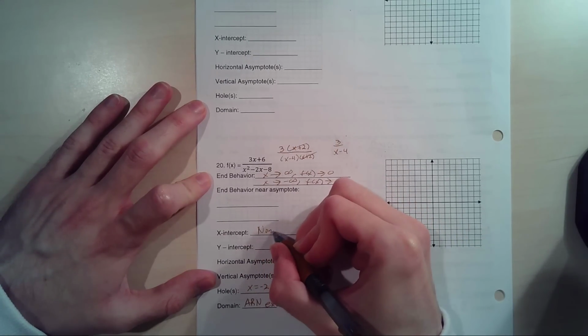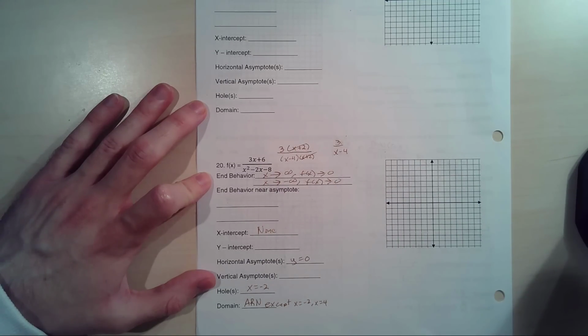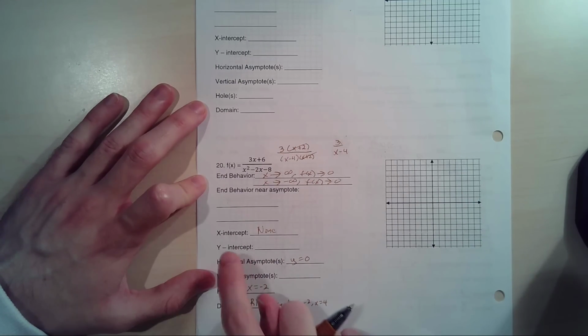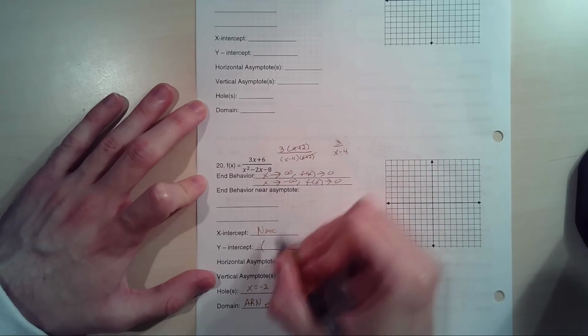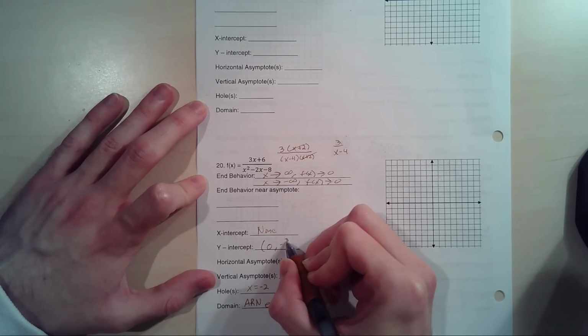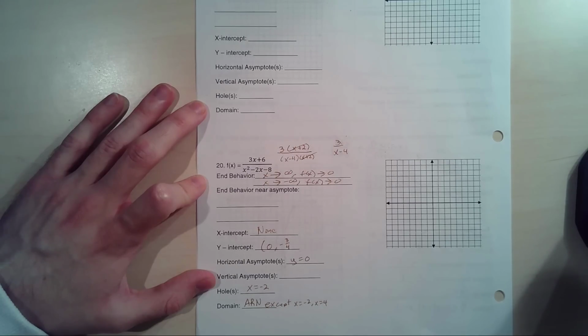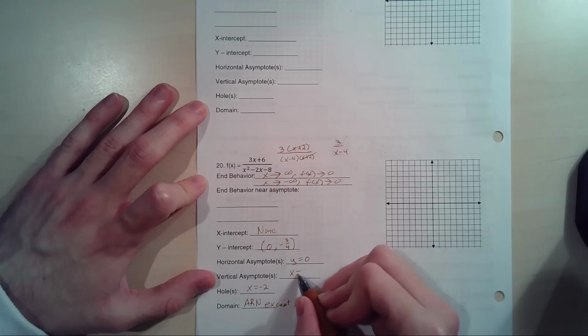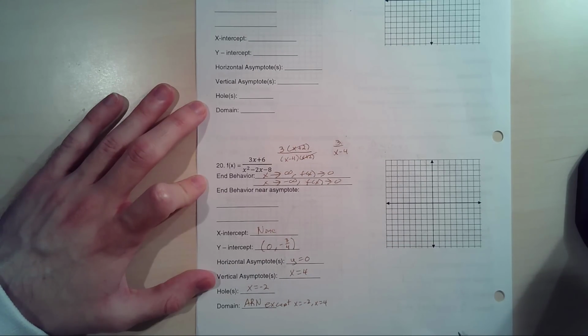X-intercept, none. Our numerator never equals 0, so we're not going to have any x-intercepts. Please note, when we graph this thing, it is never allowed to cross that axis. Ever, ever. Y-intercept: if we plug in 0 into this thing, we get -3/4. It's a little bit of a weird number, but there it is, -0.75. And our vertical asymptote is at x equals 4.